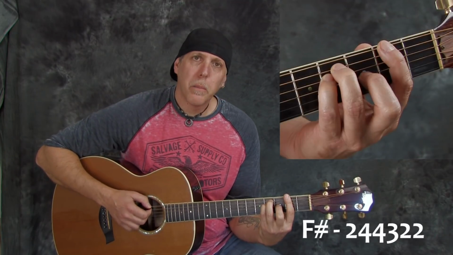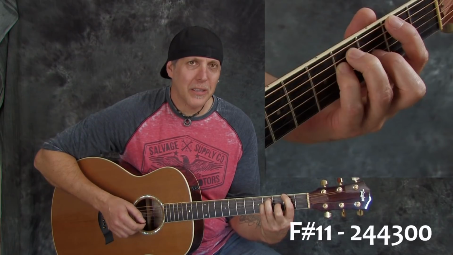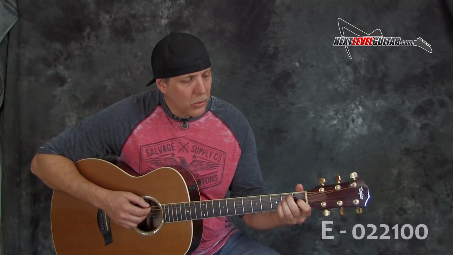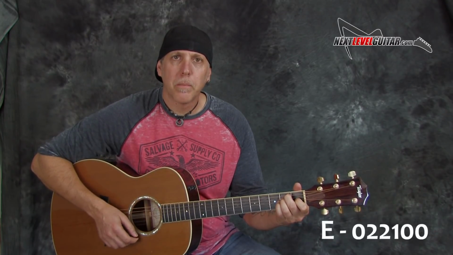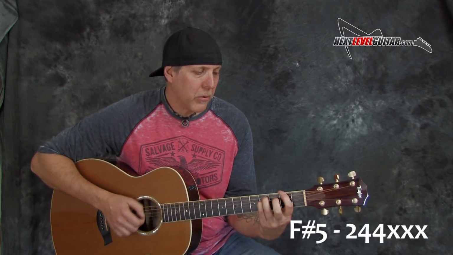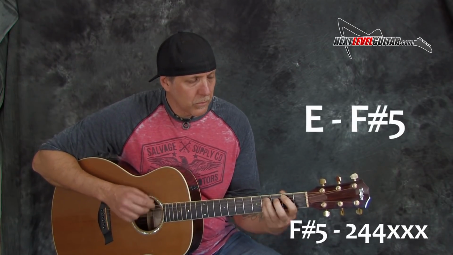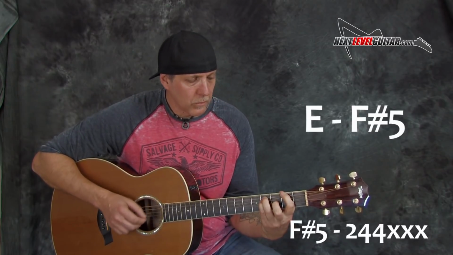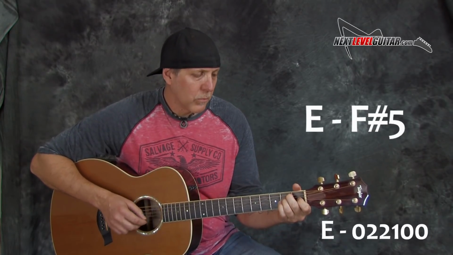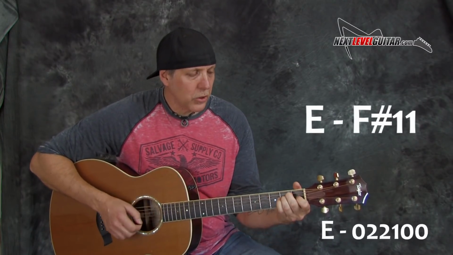So here's the F sharp bar. Here's the F sharp 11. So you can substitute that. It sounds kind of cool. And if you want a little exercise with that, go take an E major chord. Let's see if you can change that to that F sharp 11, or change it to just the F sharp power chord. Or try all six strings.